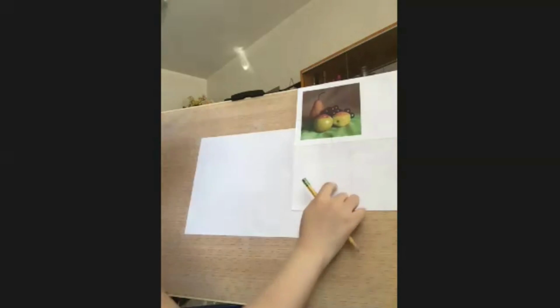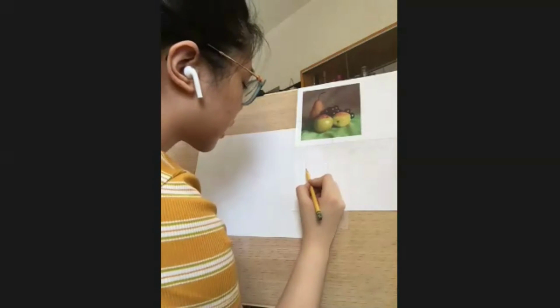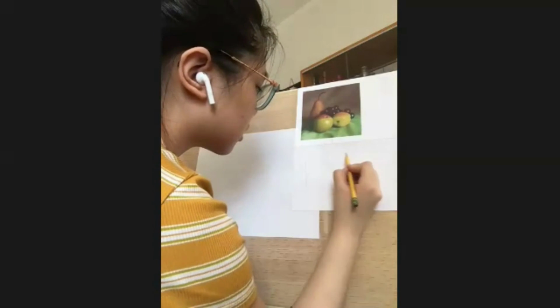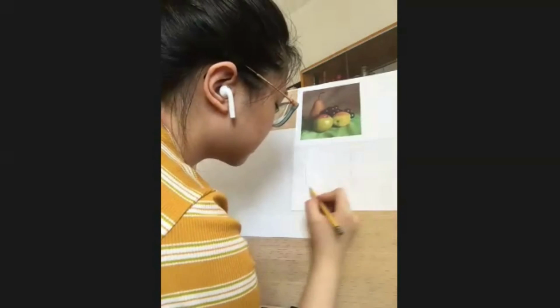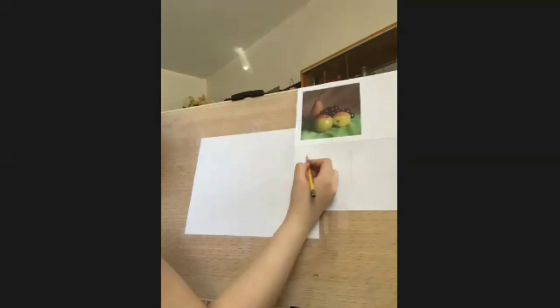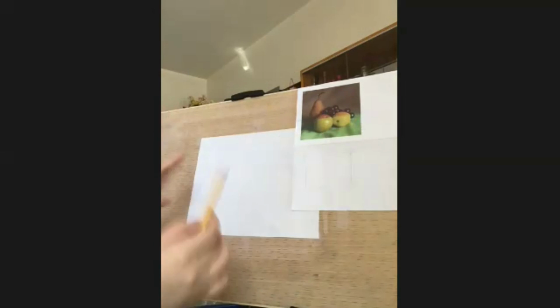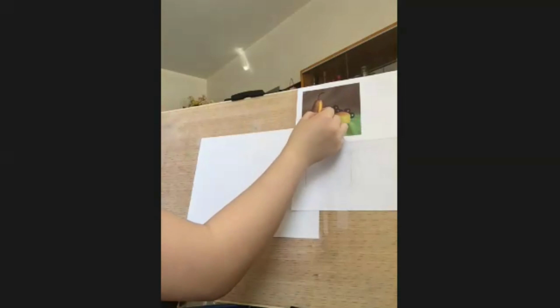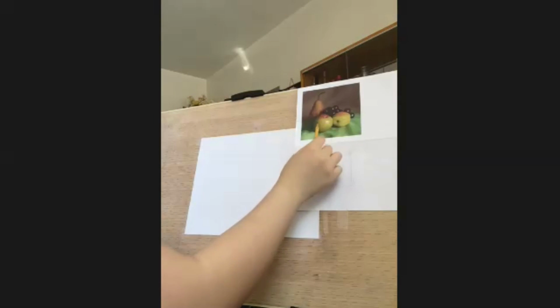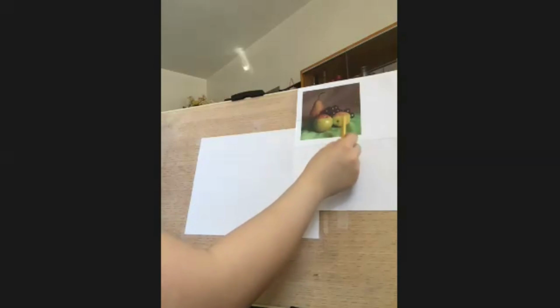I don't know if everyone can see, but if you can't see this rectangle, I'll do it right here. So let's draw a rectangle. All right, a rectangle. And then you look at your reference photo. We have four main objects: the pear, an apple, a second apple, and grapes.